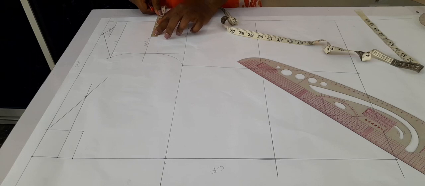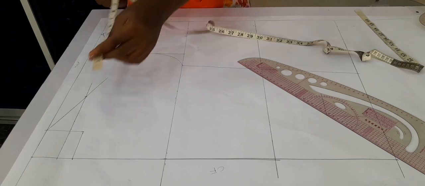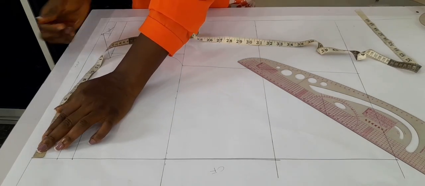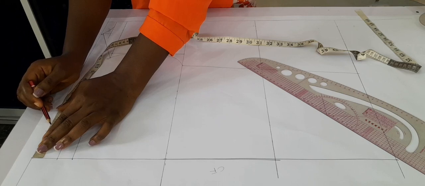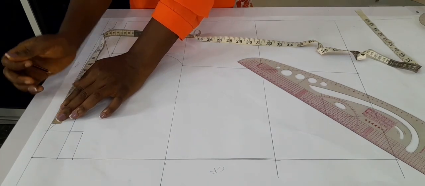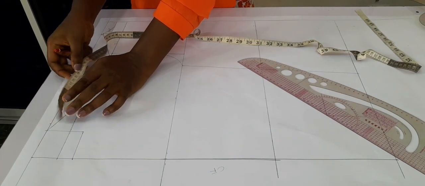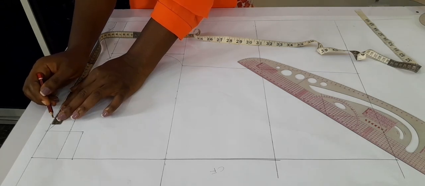So this is it. I have 3.25. So this 3.25, I'll take it here. 3.25. This is it. From here, I'll take 2 cm. From this point, I'll take 2 cm backward this way.